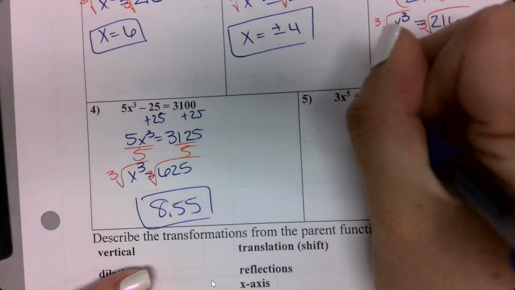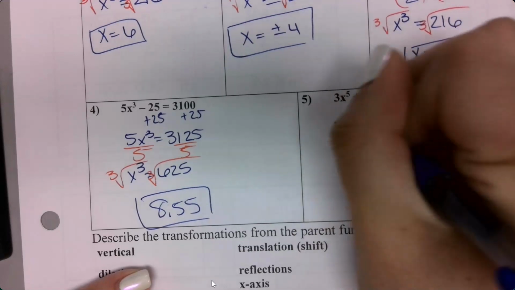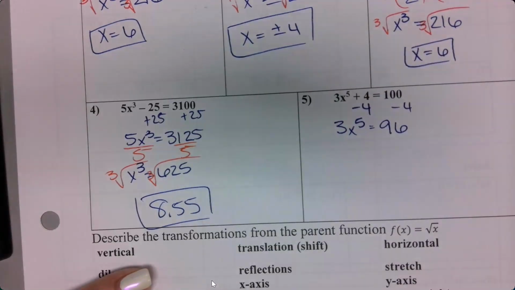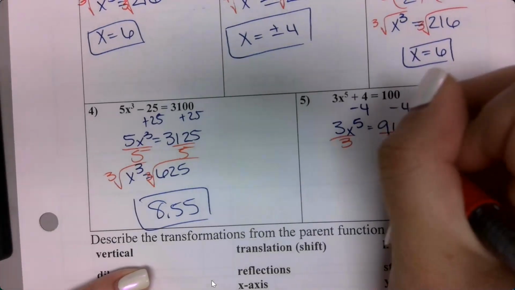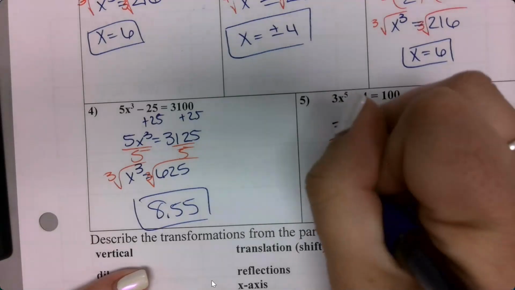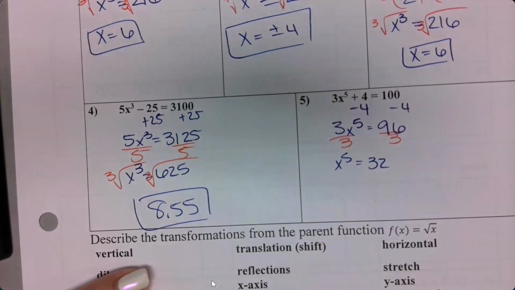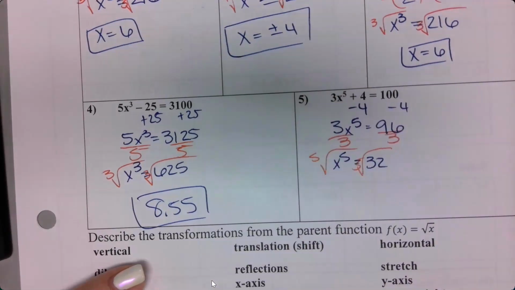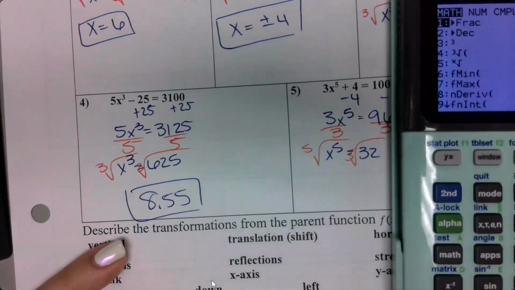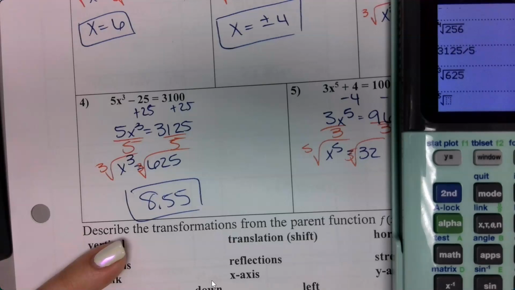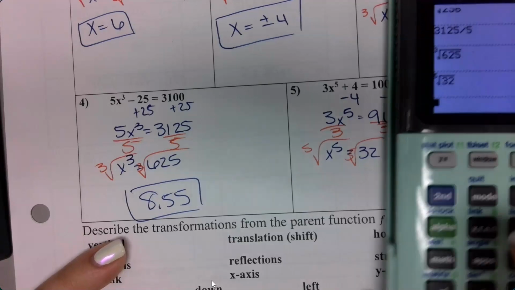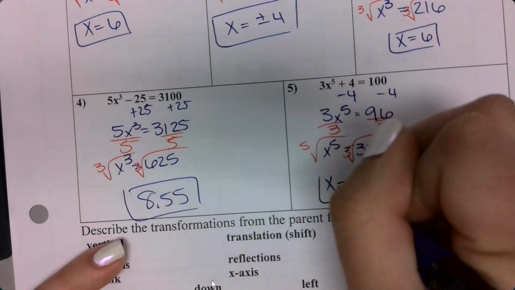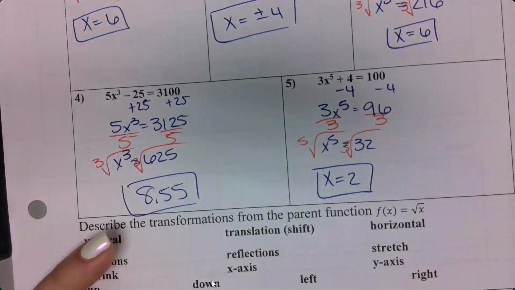This next one I want to subtract 4. I get 3x to the 5th equals 96. I want to go ahead and divide both sides by 3. X to the 5th equals 32. I want to take my 5th root. So on my calculator, I'm going to go math. Choice 5, type in the little tiny 5, and then type in the 32. My answer here is 2. And I only have one of these because my exponent was odd.